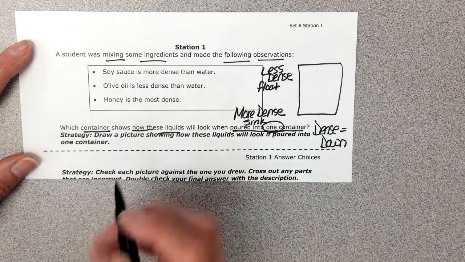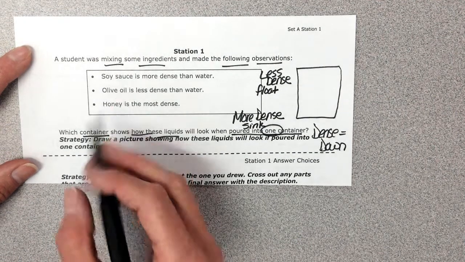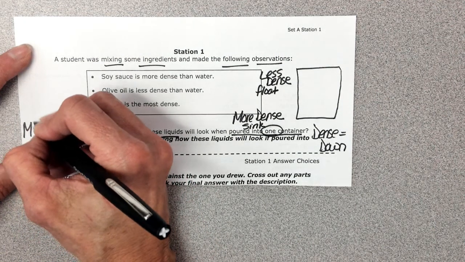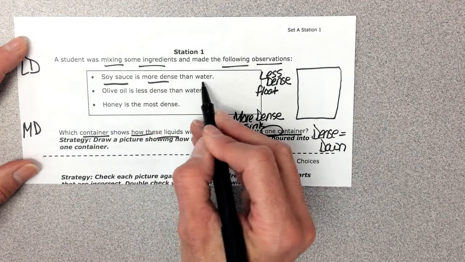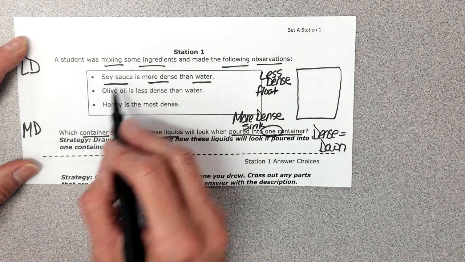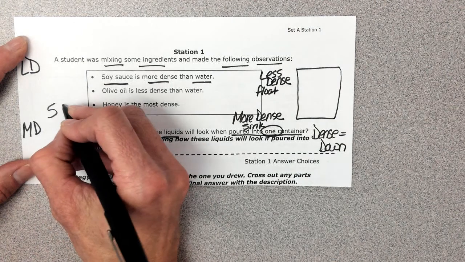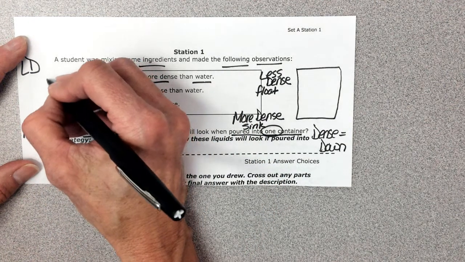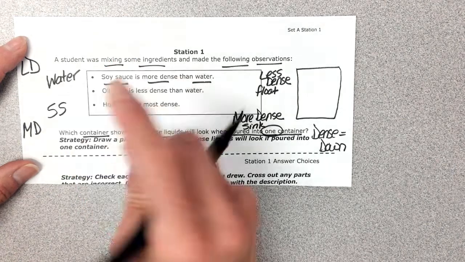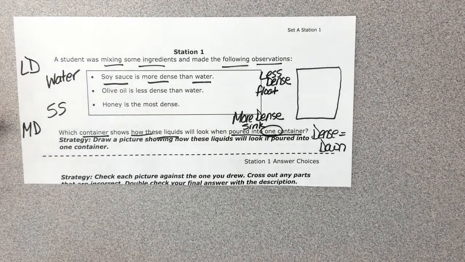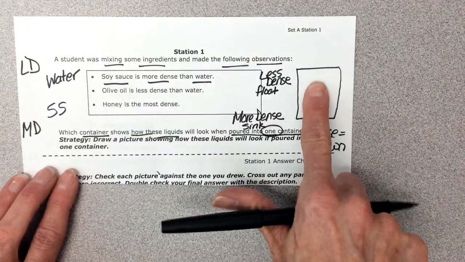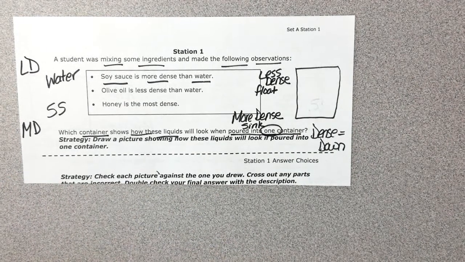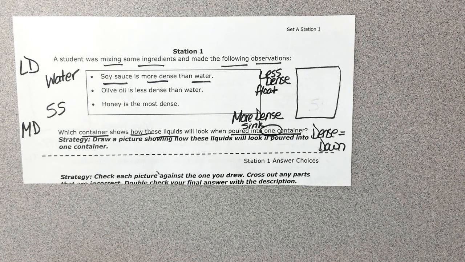What I would do is I would come over and look at this, and I would know that these are my more dense, these are my less dense, and I would read soy sauce is more dense than water. Well, if soy sauce is more dense, we know it would be down, so I'm just going to put an SS and leave some space and put my water. That will allow me, as I read my 2 other statements, to place those liquids where they go and then transfer those over here. Once you're done, you'll get the sheet with the answers and you'll just be able to answer that, circle that, knowing that it looks just like what you have drawn on the side.